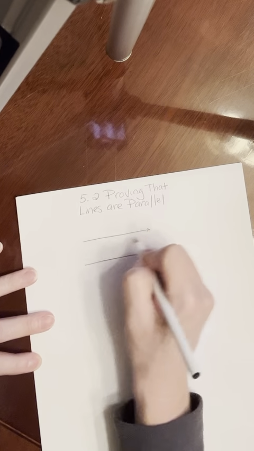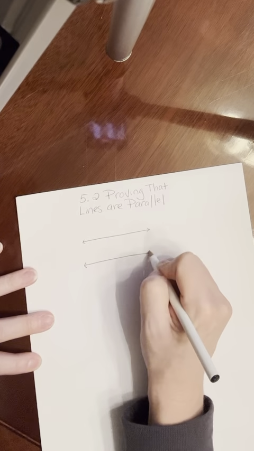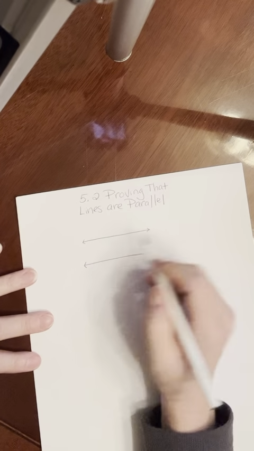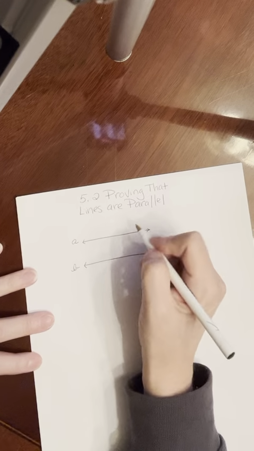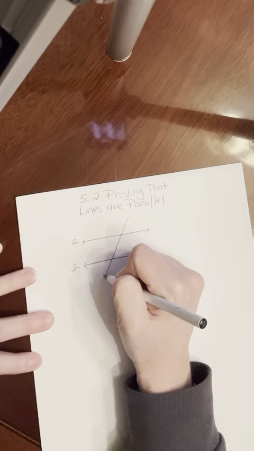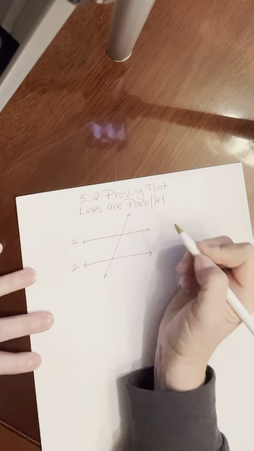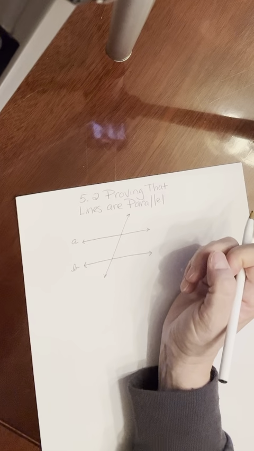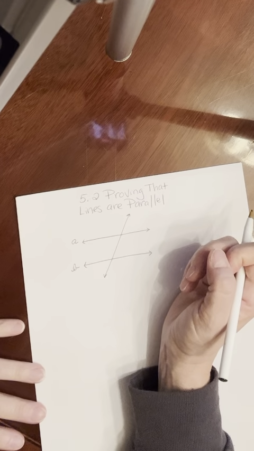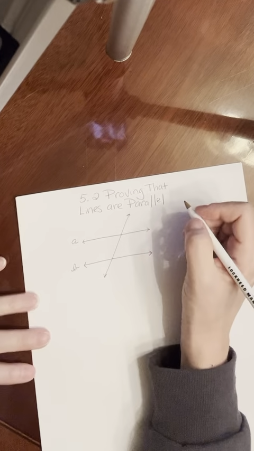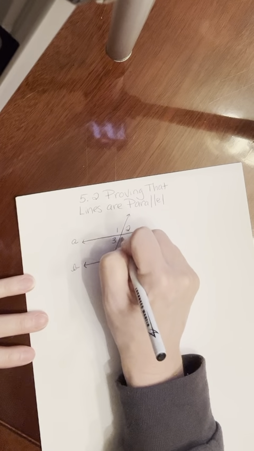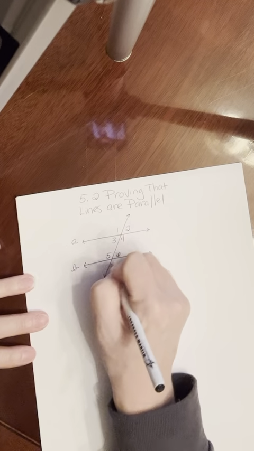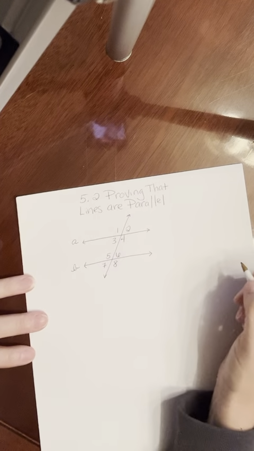So that is 1/2 hour. Okay, so we're going to draw 2 lines. We'll call this line A and this line B, and our transversal goes this way. Alrighty. So let's label our angles too. 1, 2, 3, 4, 5, 6, 7, and 8.